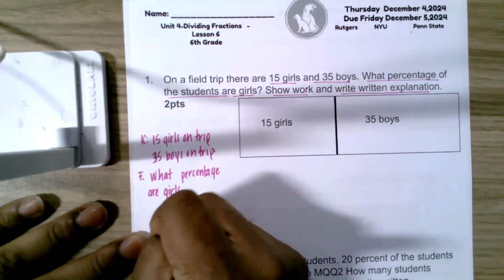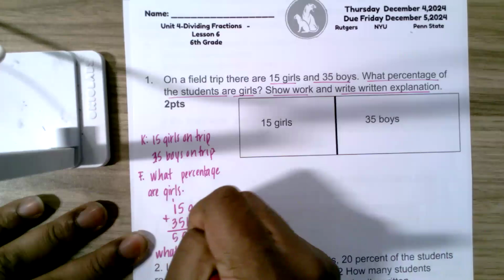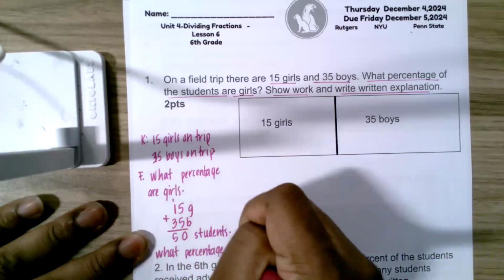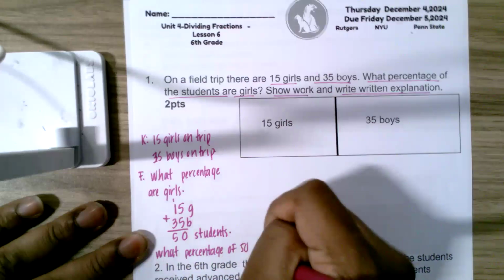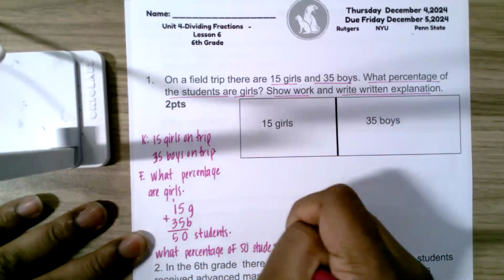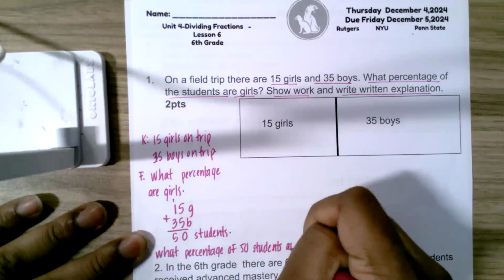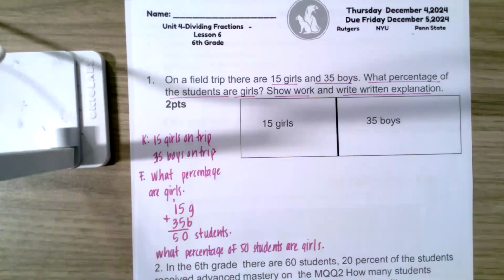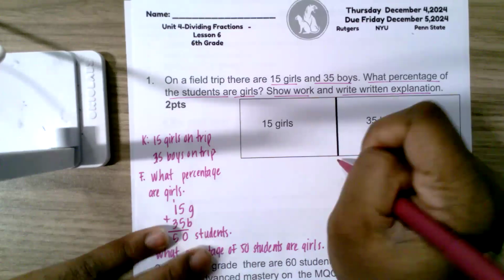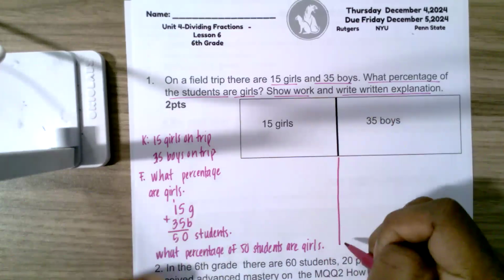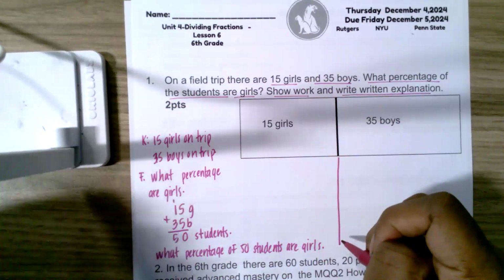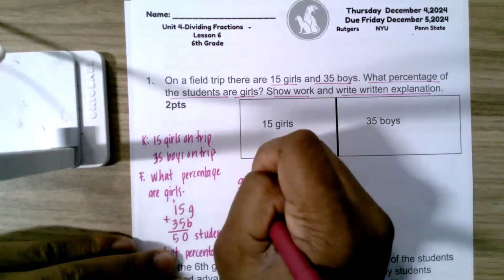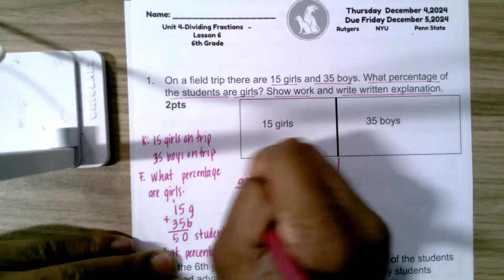So what percentage of 50 students are girls? What I like to do is something known as an equivalent ratio first. So what do I know? I know I'm comparing girls to the total, right? So I'm comparing girls to the total.